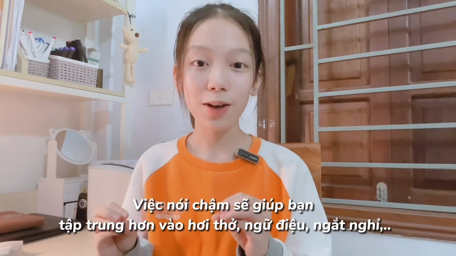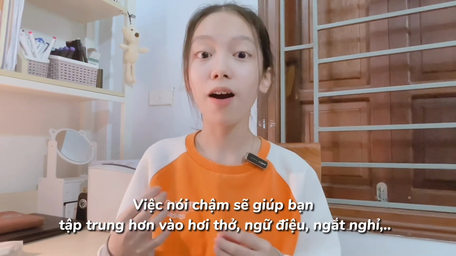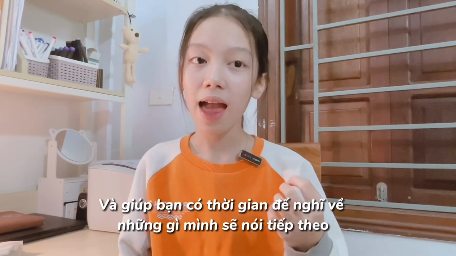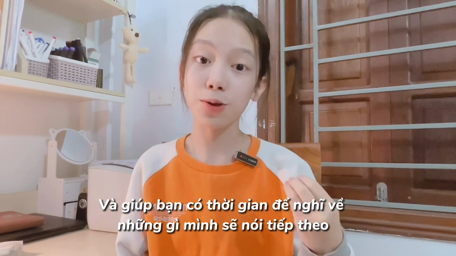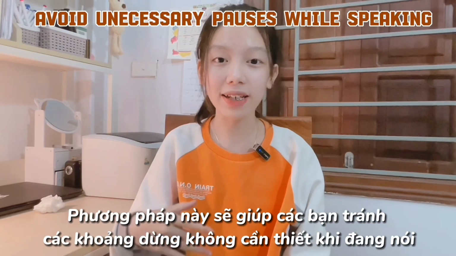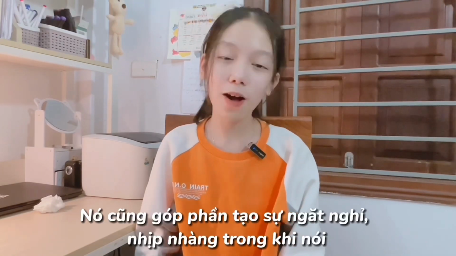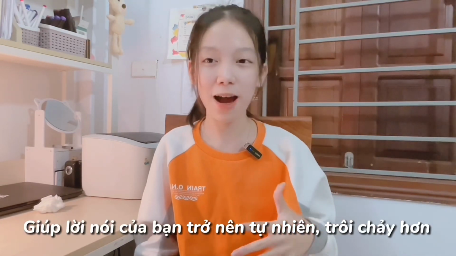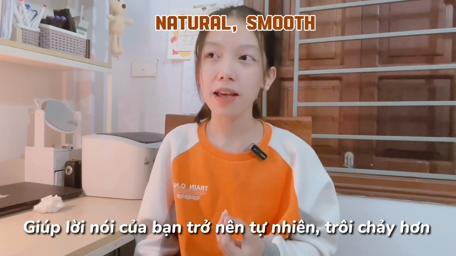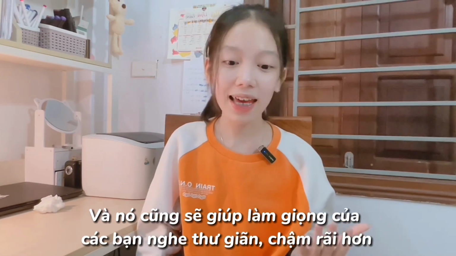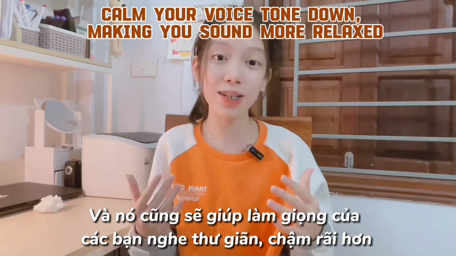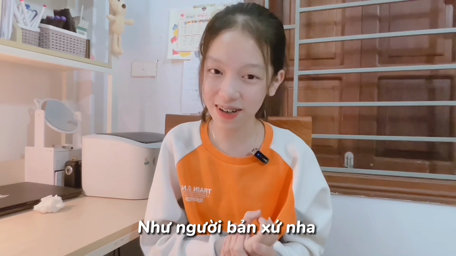Speaking slowly will help you to concentrate more on your breathing, your rhythm, your pacing, your intonation, and will also help you to have more time to think about what you're going to say next. This method will help you avoid unnecessary pauses while you speak. It will also contribute to the natural rhythm and pacing of speech, which will help you sound much more natural, smooth and confident. And it will also help to calm your voice tone down and help you sound more relaxed while you speak, just like the native speakers.